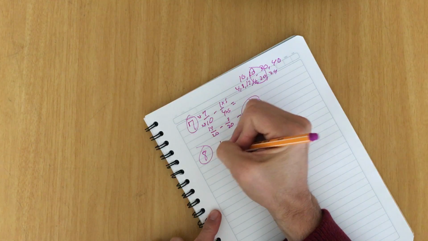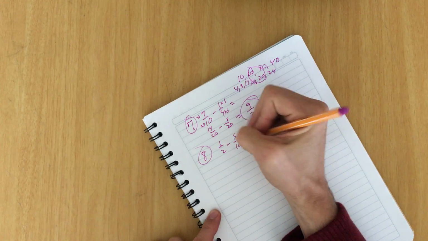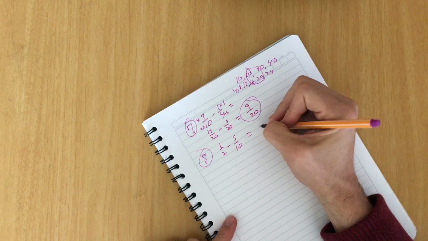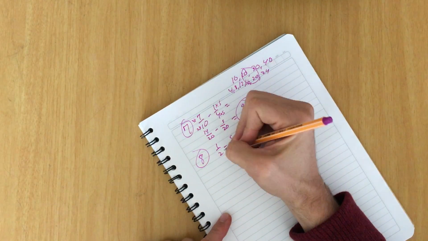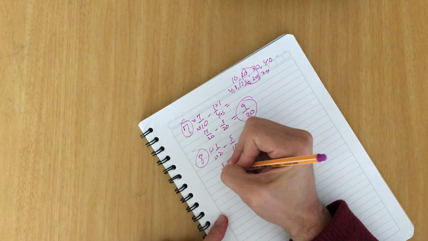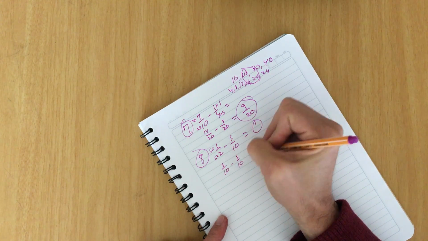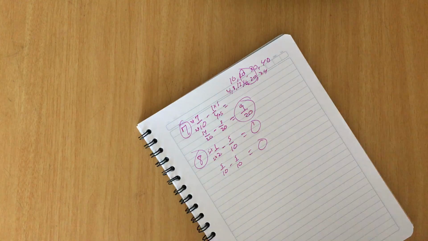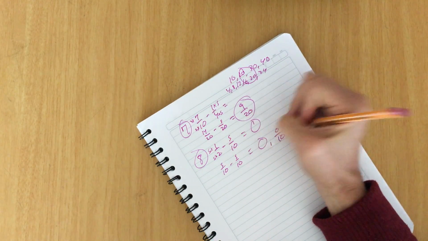1/2 minus 5/10. Again, if we realize 5/10 is the same thing as a half, 1/2 minus a half is 0. If we want to go through the problem of making this into tenths, I know that's about times 5, times 5, so 5/10 minus 5/10 equals 0. If you put 0/10, I gave it to you.